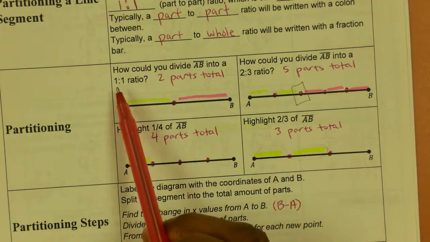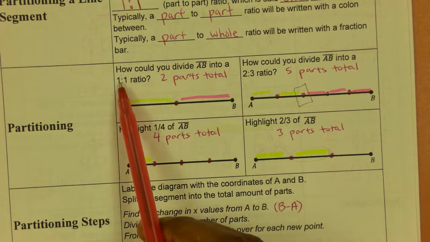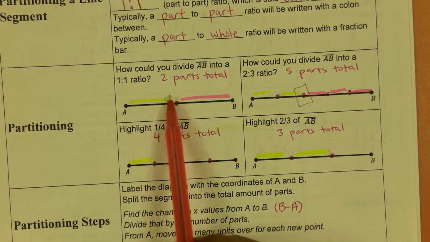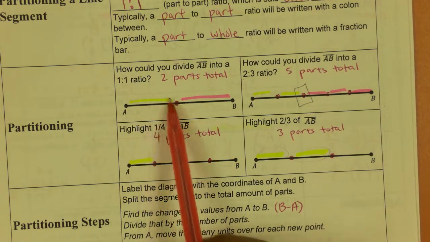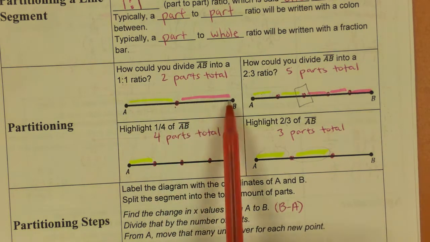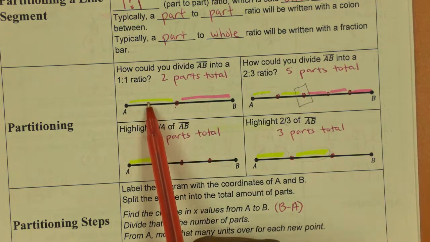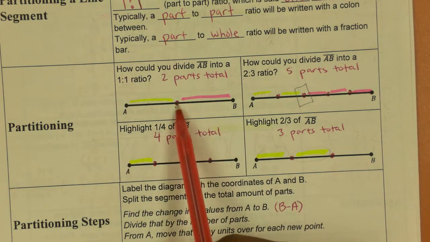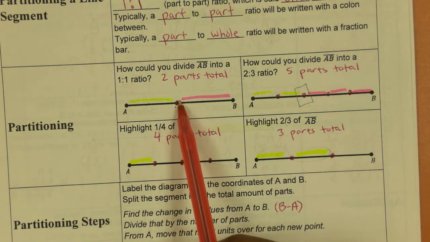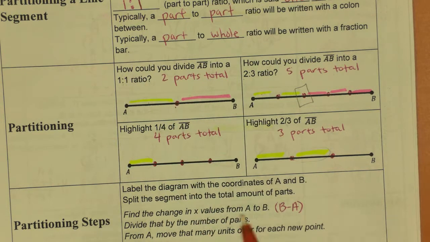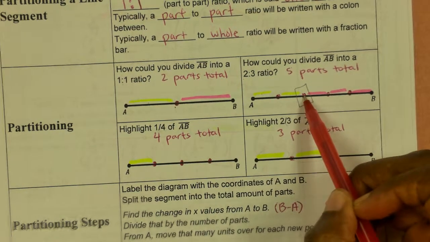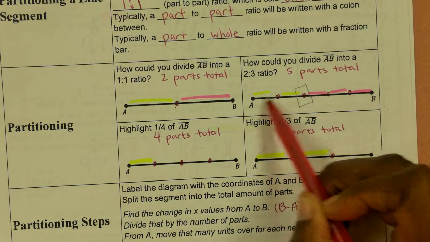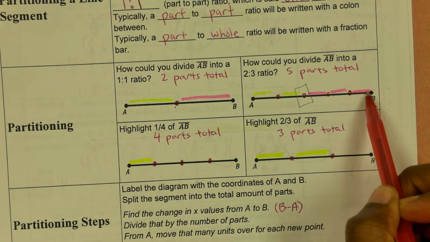And the second part is the partitioning ratio. So if you have a 1-to-1 ratio, it means that there are going to be two parts. There's one part, and the parts are really segments. So one segment before the partition point, one segment of congruent length, equal length after the partition point. And so a 1-to-1 ratio means we want one part on either side of our partition point, so this would be our dividing point. A 2-to-3 ratio means we're going to divide it here so that there are two parts to the left of it and three parts to the right of it.